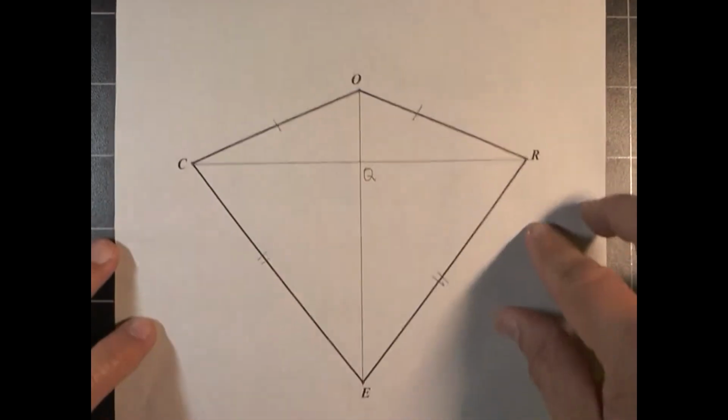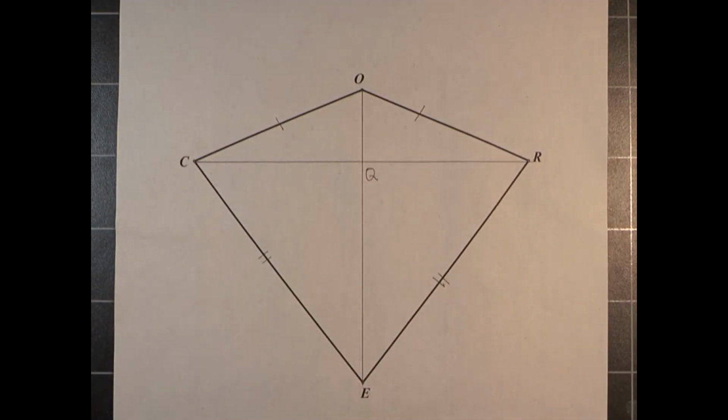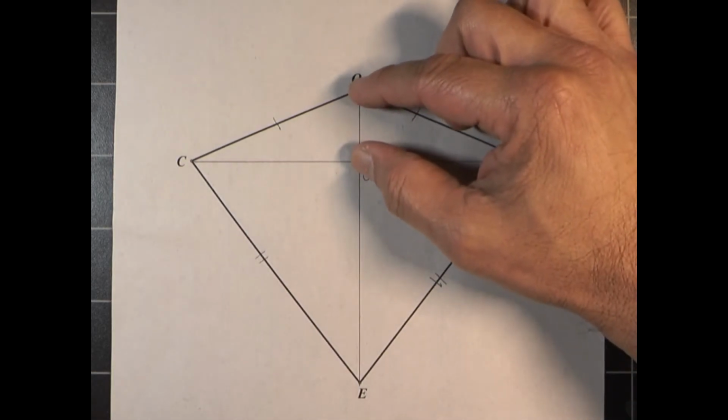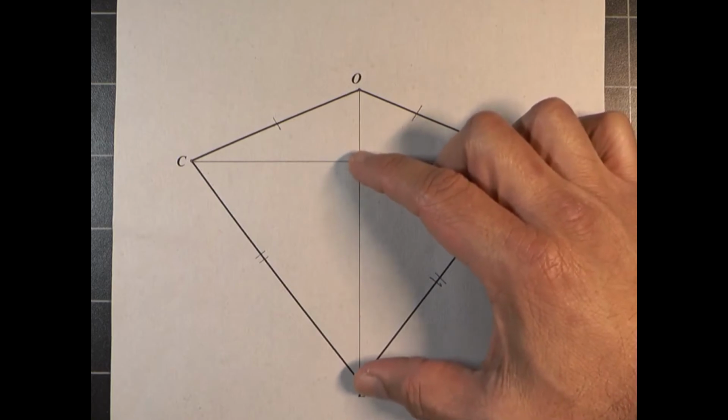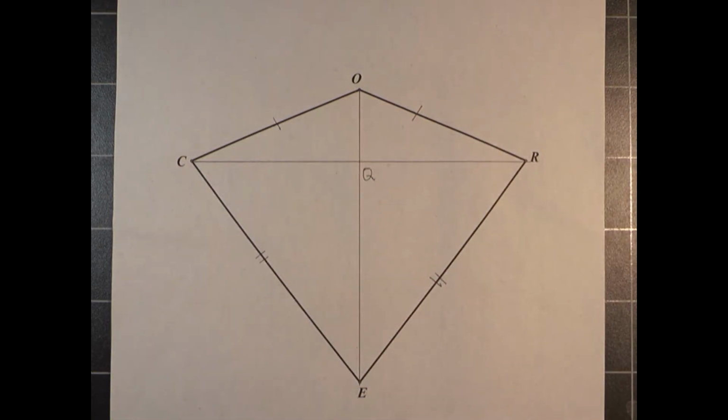But there is something a bit more to discover. Let's look at the point of intersection. It seems obvious that OQ and QE are of different lengths. But how about CQ and QR?